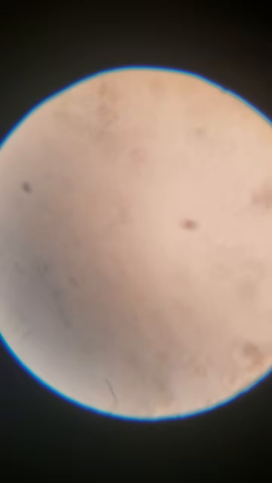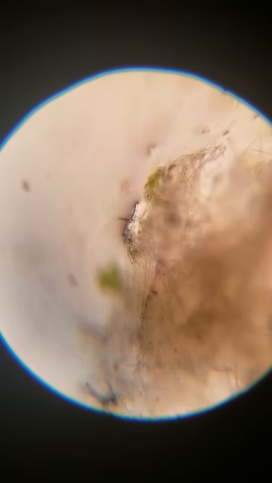Fungi have little round spores everywhere, and they look different under here. I'll have to get some spores another day, but I couldn't find any underwater that I could grab super easily. So yeah, let's flip the other light on, and let's look right here. Should be some. There we go.